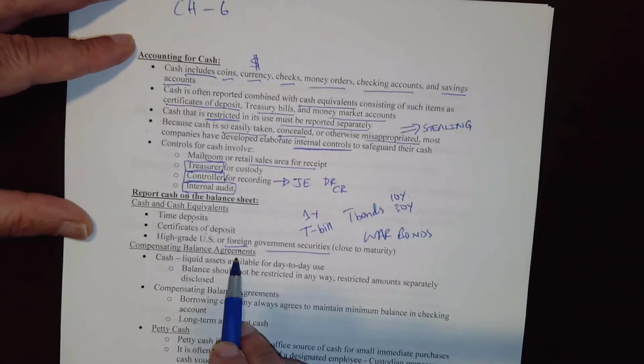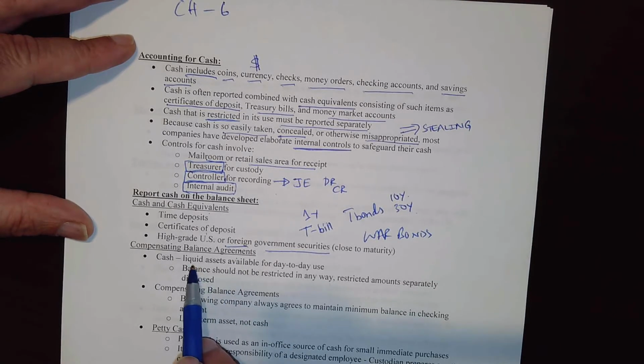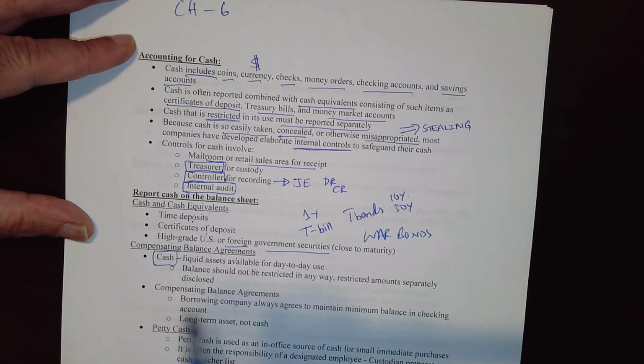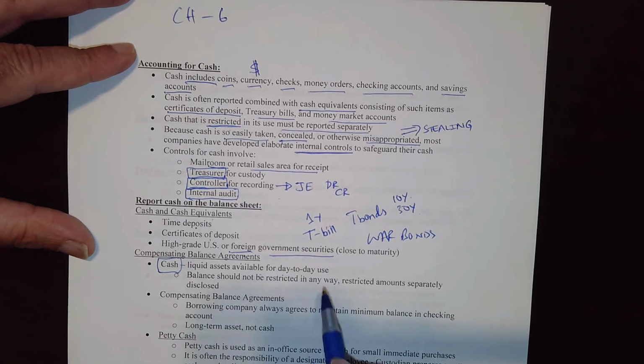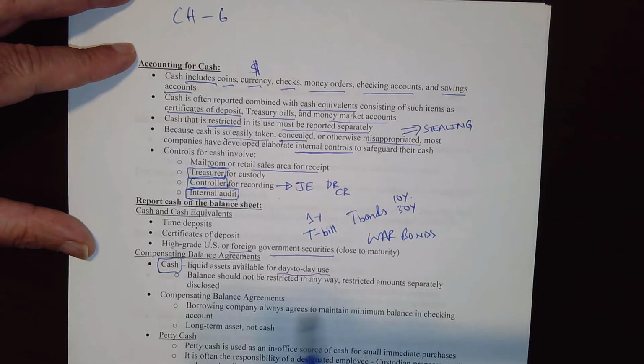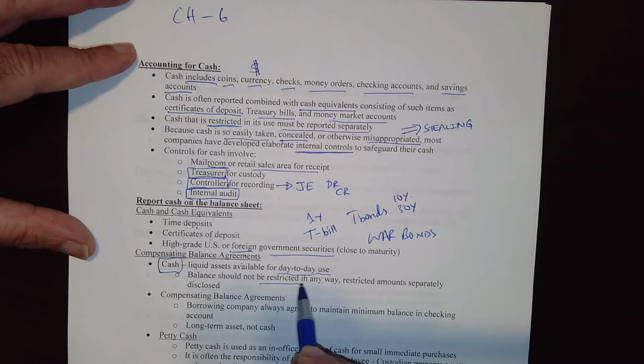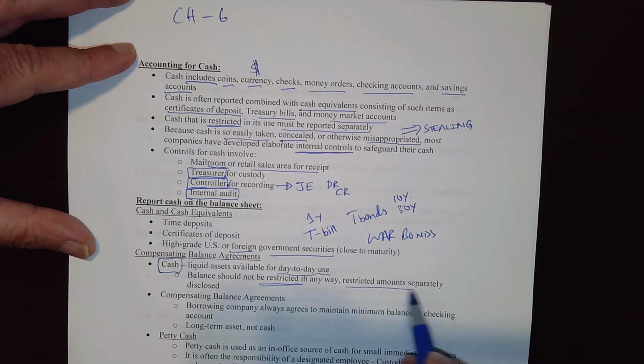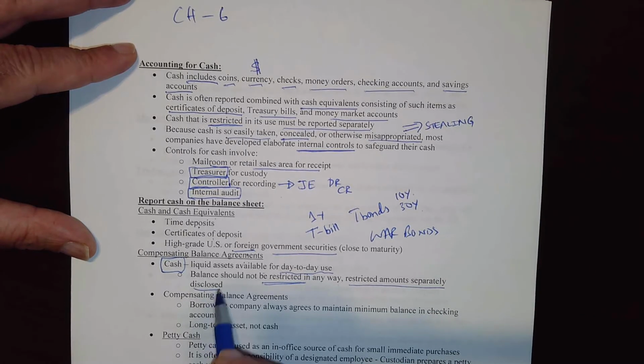Compensating cash balance agreements. Cash is a liquid asset available for day-to-day use. So when you see the word cash without anything in the prefix or postfix, it is the cash that is available for day-to-day use. The balance should not be restricted, meaning it's not a restricted balance in any way. Restricted amounts are separately disclosed.